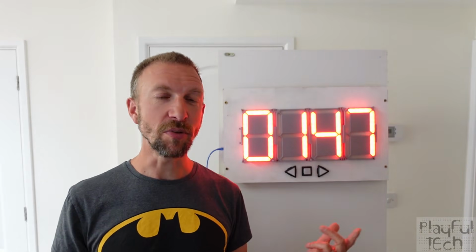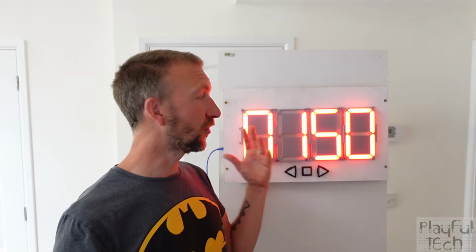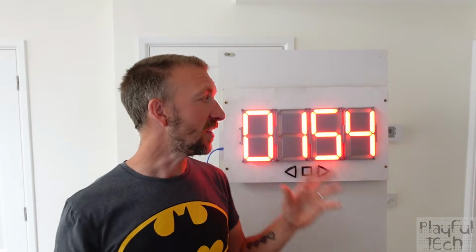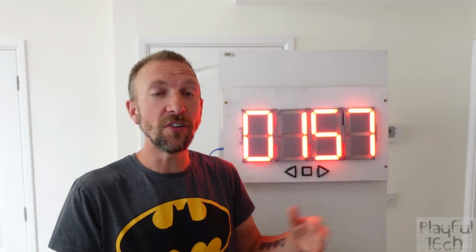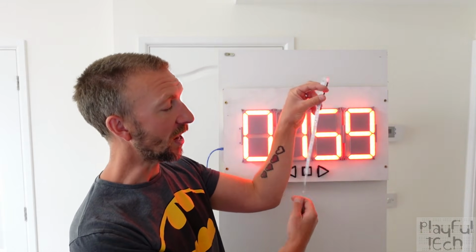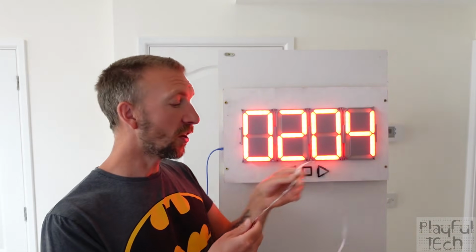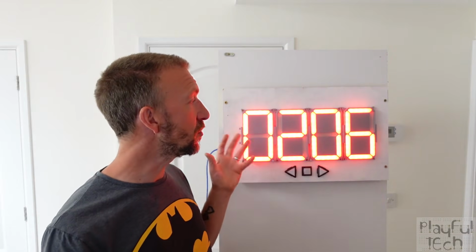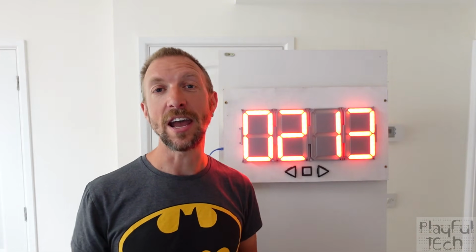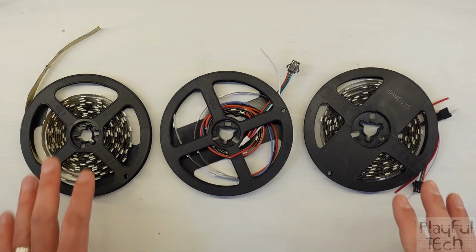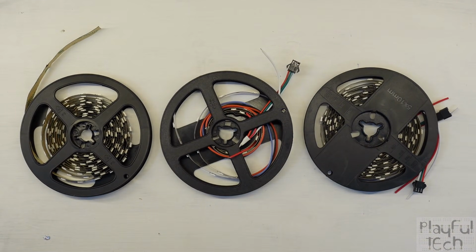Now, the advantage of this approach is that it is running solely on 5 volts with a single data line from the Arduino. It is infinitely scalable to almost any size because you simply use a longer section of LED strip. And because this is an RGB strip as well, it means that you can create the time display in any colour you want. And in this video, I'm going to show you how I made it and how you can make one yourself.